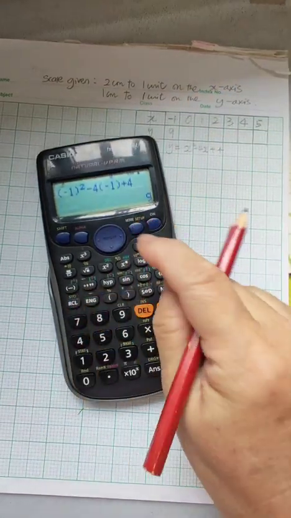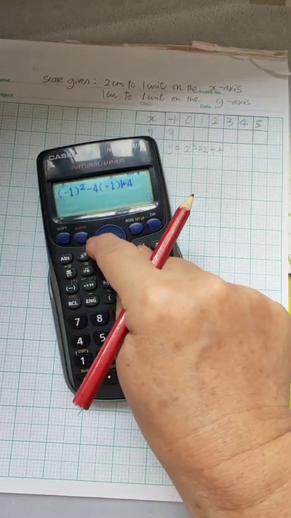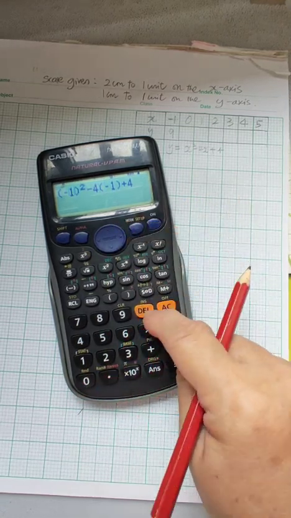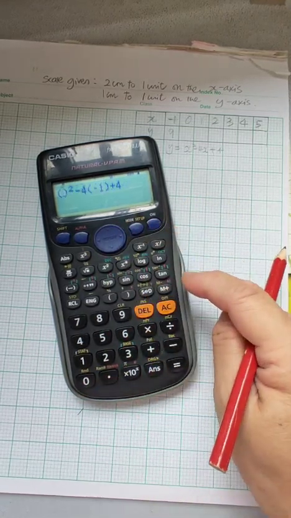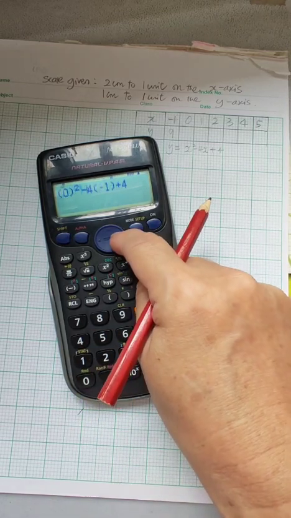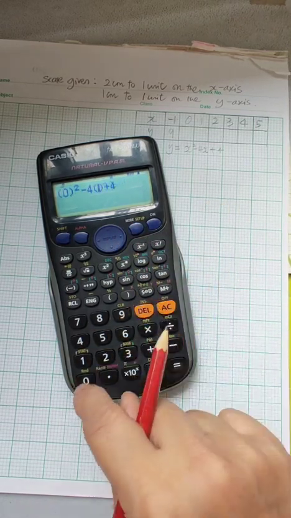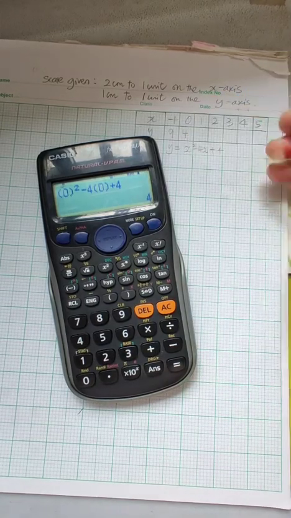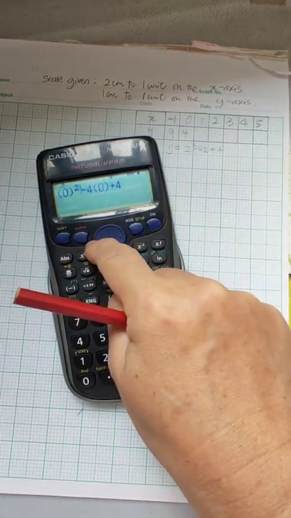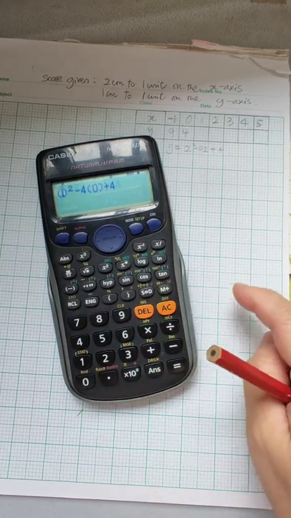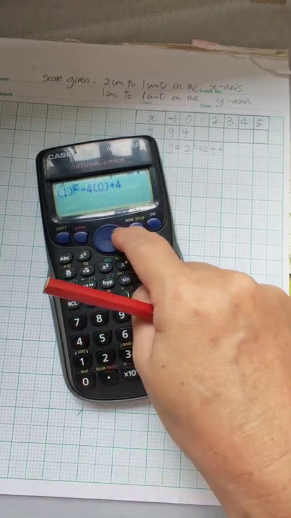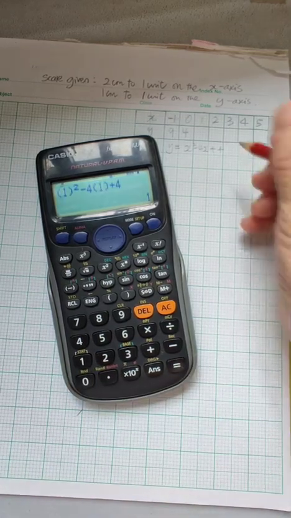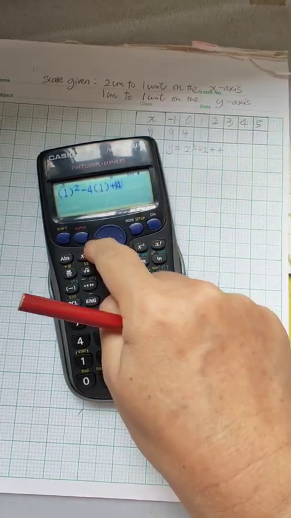Okay, so there's no need to erase whatever you have on the screen. Just bring your cursor backwards, erase this value. We're going to key in 0 now. Your x coordinate now is 0, and from there you can find your y coordinate to be 4. And then we continue until we have the whole table filled up. The next value is 1, and you get 1 here.